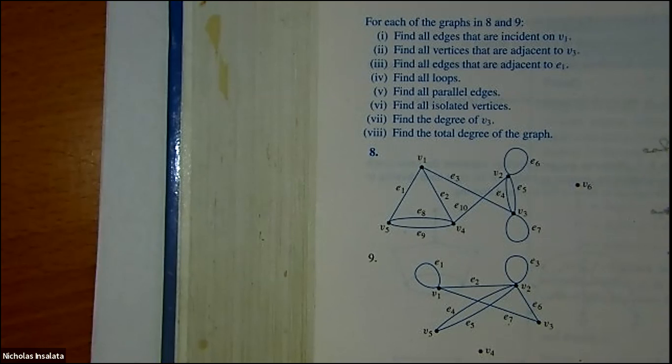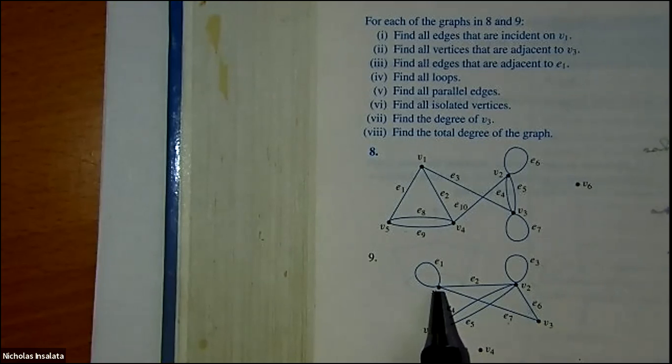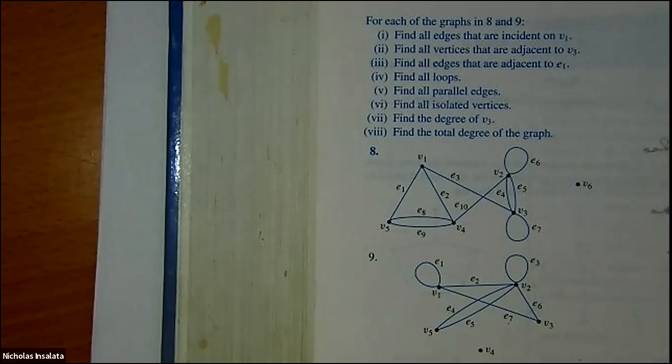Perfect. 1, 2, and 3. All right, and how about V1 in number 9? Which edges are incident to that? Just 1 and 2. Great.